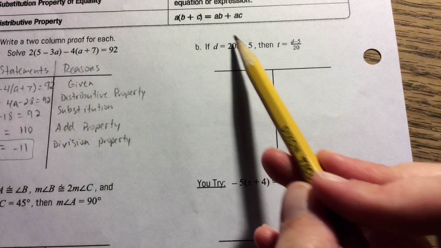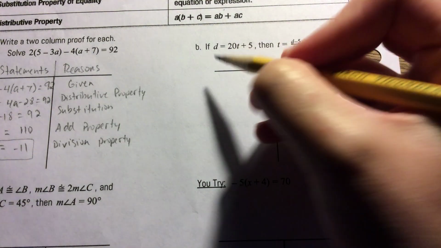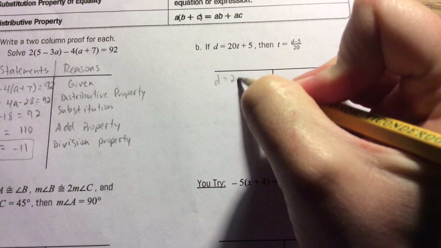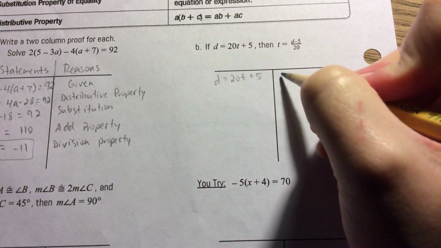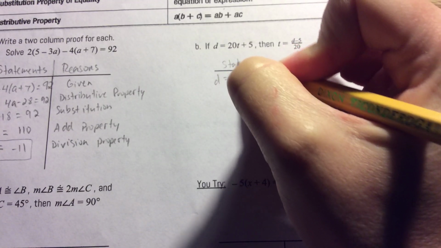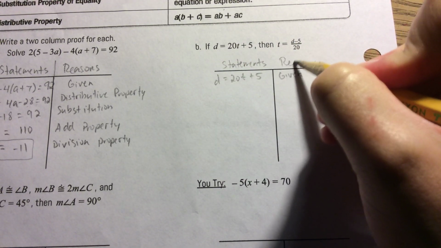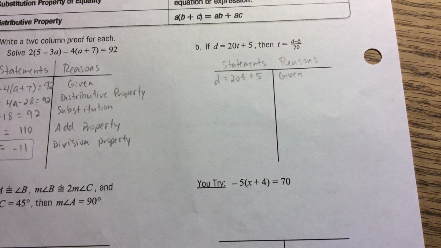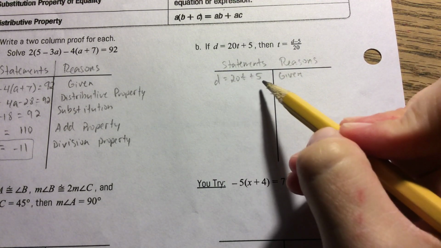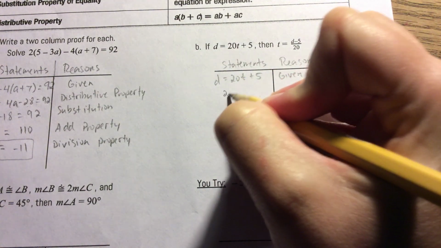So part B, we have this given to us, and we're going to show that this is kind of the same thing here. So I'm going to start with my given. Let me write my statements and reasons here. So the first one was given. So the first thing I would do if I wanted to solve for t is I would add 5 to both sides.